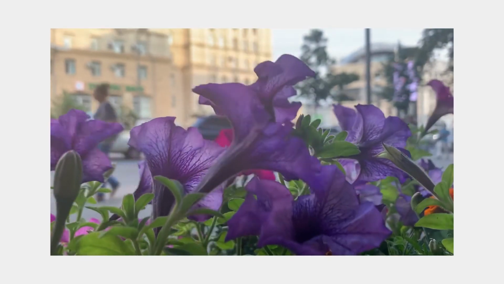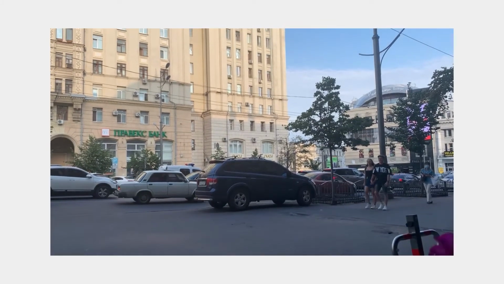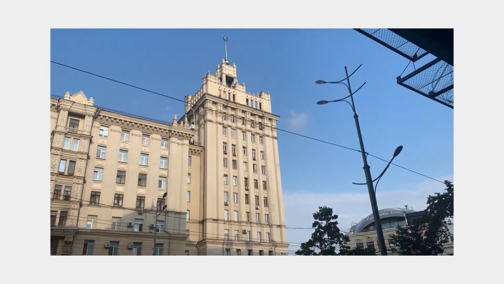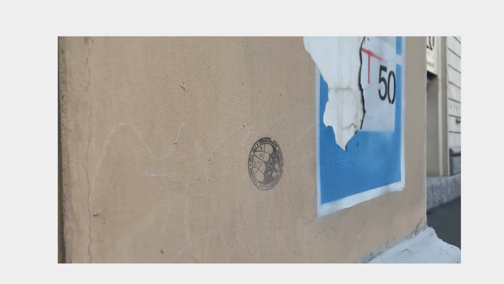And this is a very creative way to film a street or building. Use anything you can find, whether it's a flower bed or part of another building.